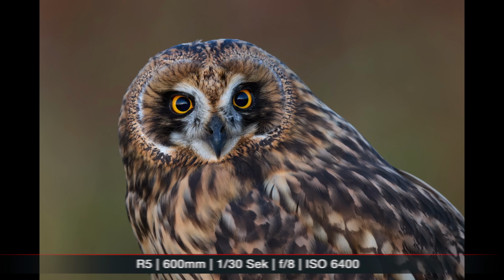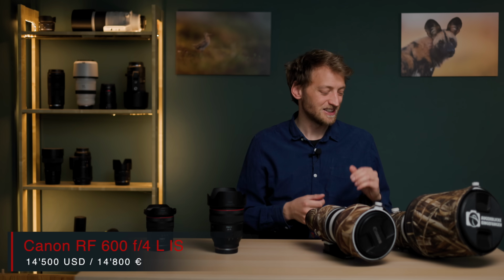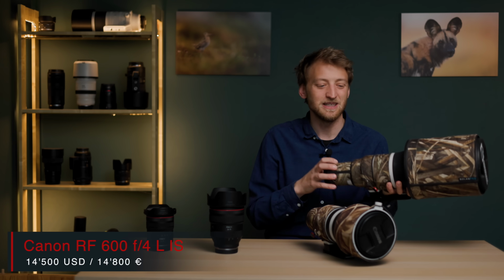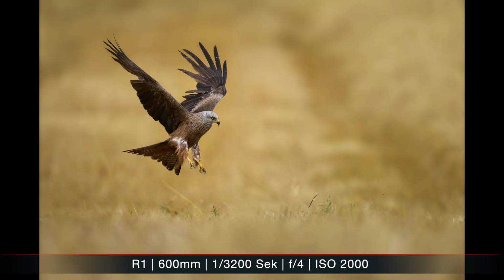So yeah, I'm very happy with this one. It focuses quick, the image stabilizer is good. I managed to take sharp pictures at 1/8 of a second handheld. So yeah, really happy with this lens. I just wish it would be a bit smaller because it's a bit hard sometimes to get this in a backpack with the camera attached to it.